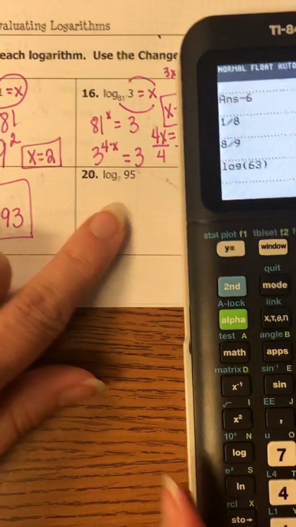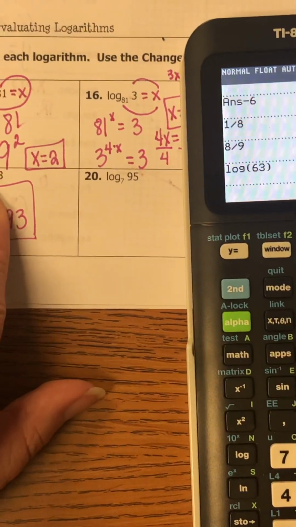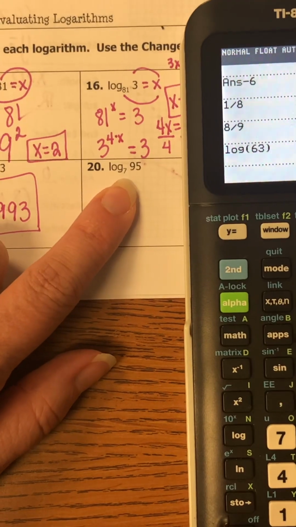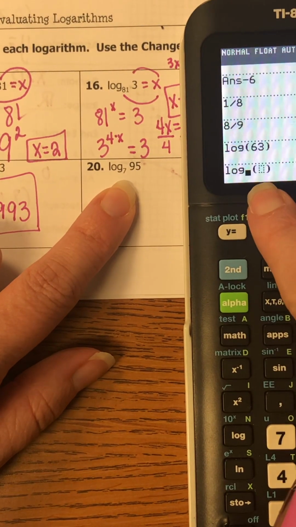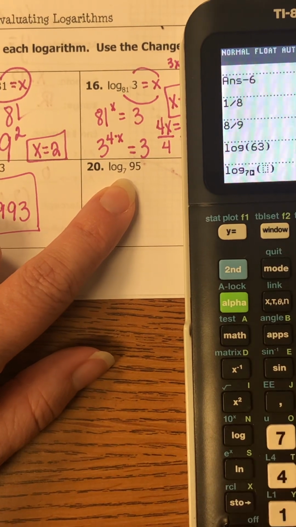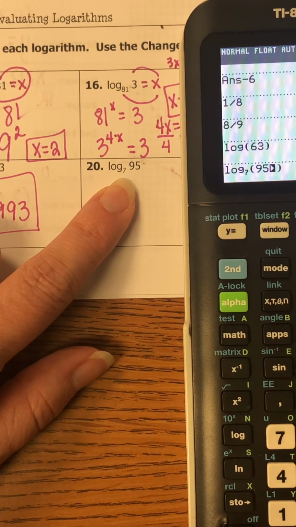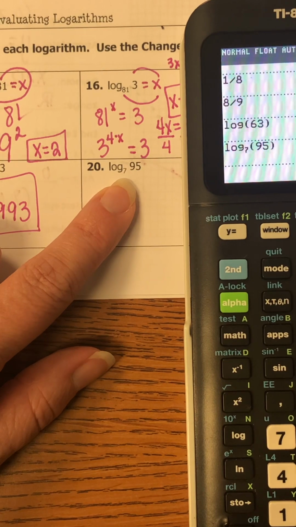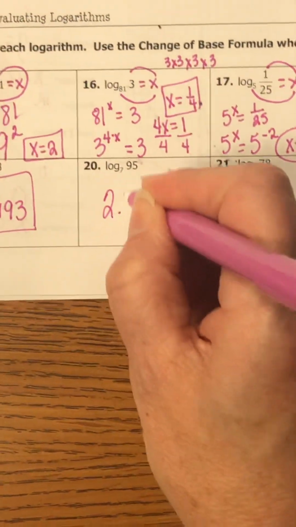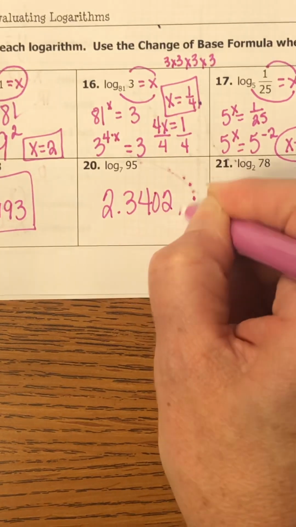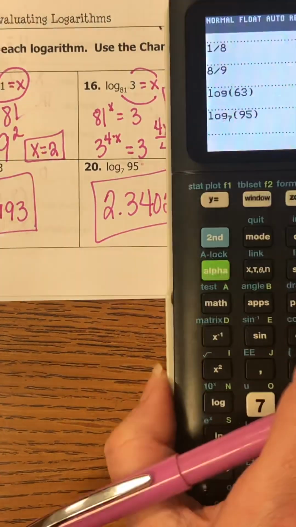Okay, on the next one, since we don't have our common log, we have log base 7, do math, alpha, math, and that'll be the log of any base. So log base 7 of 95 is going to give us 2.3402. Okay, number 21.